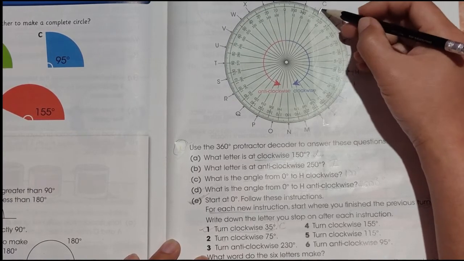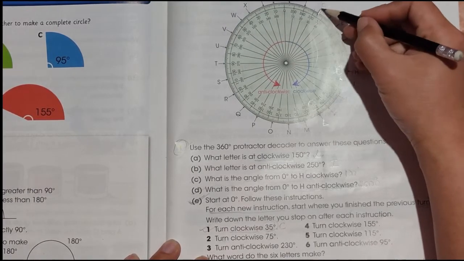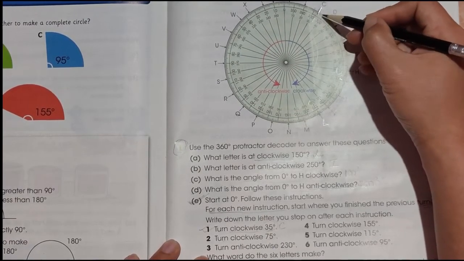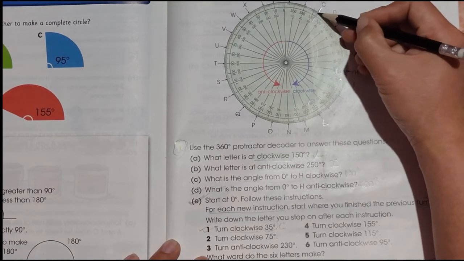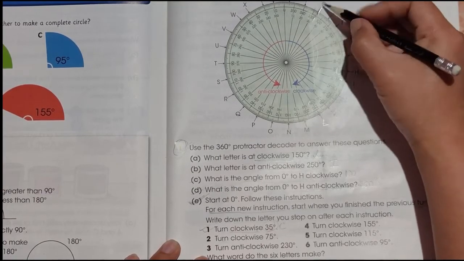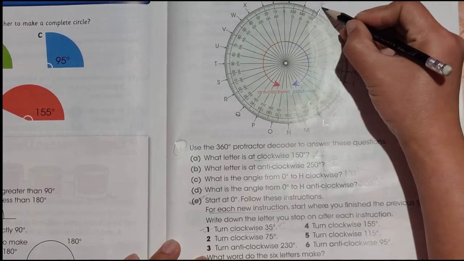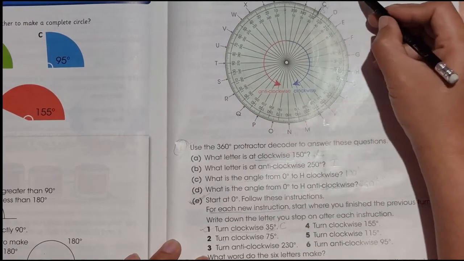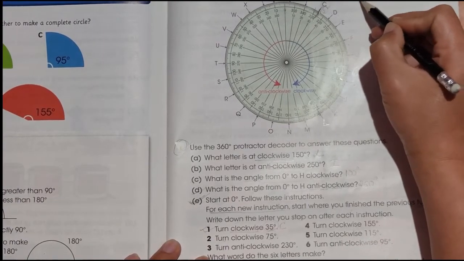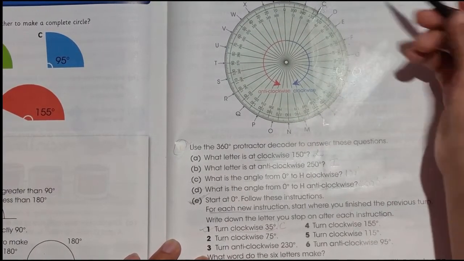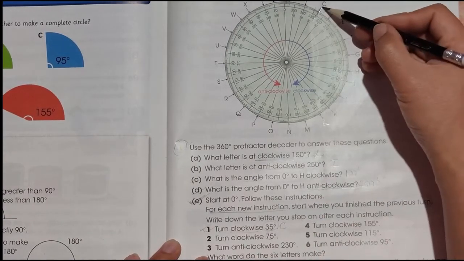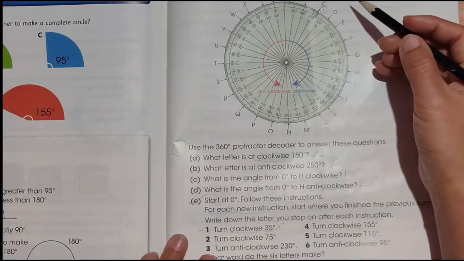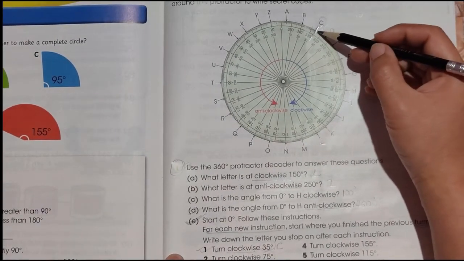So if we count another 5 from C, this is your 35, right? From 35 to 40, how many gap do we have? 5 gap, so let's take it as 5. From 75, if we take away 5, we remain 70. From 75, we have already taken 5 turn, so the remaining is 70 turn. So we're going to go for 70 turn.